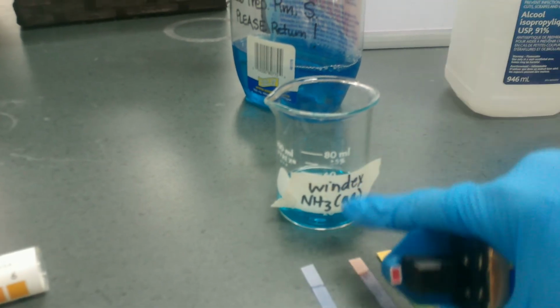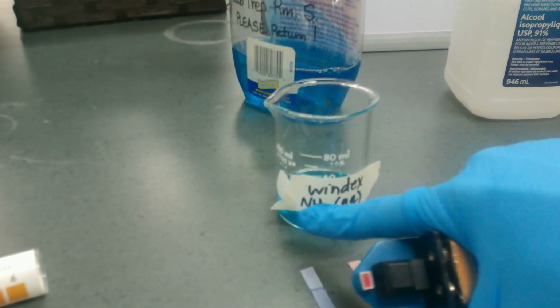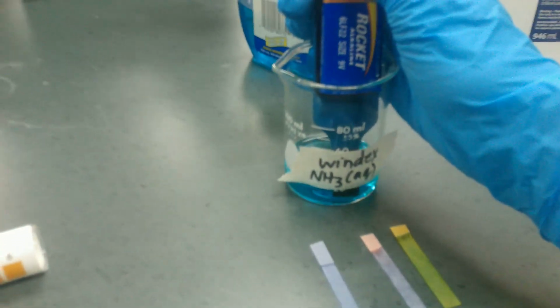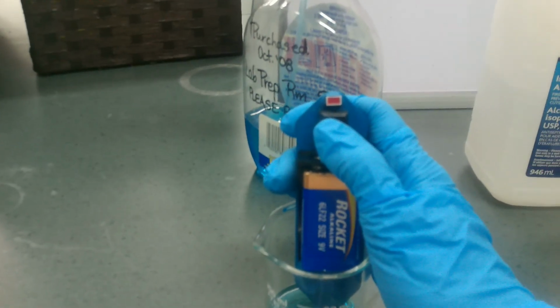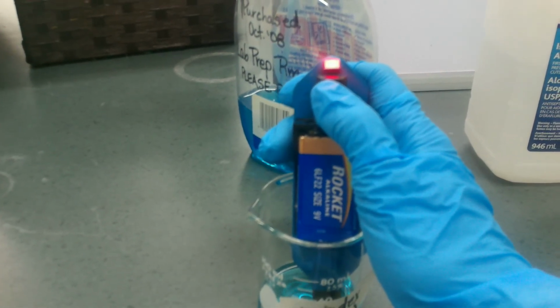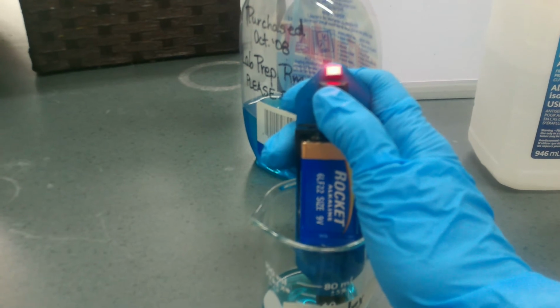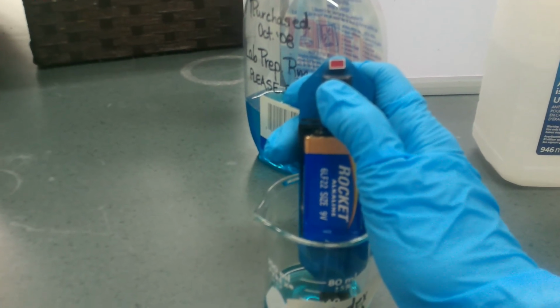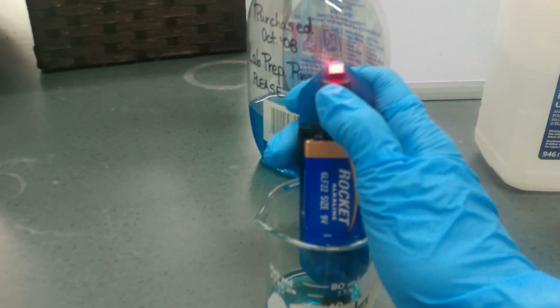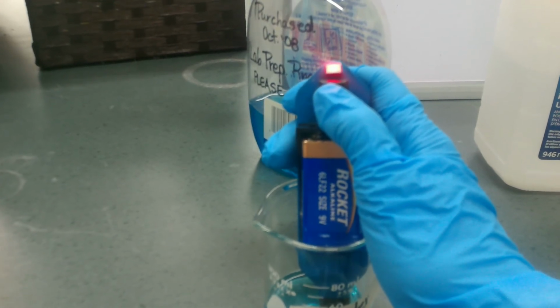Windex looks like NH3, nonmetals. Shouldn't conduct, should it? Let's take a look and see. Oh, what? How come this is conducting? I thought molecular compounds didn't conduct. I thought molecular compounds had no ions. I thought molecular compounds were nonmetal only.